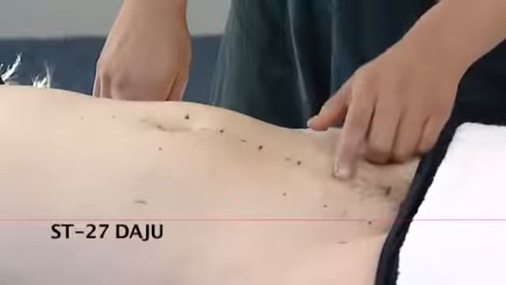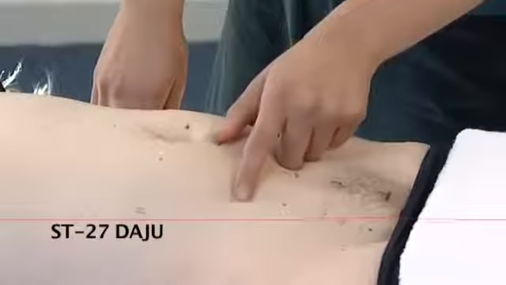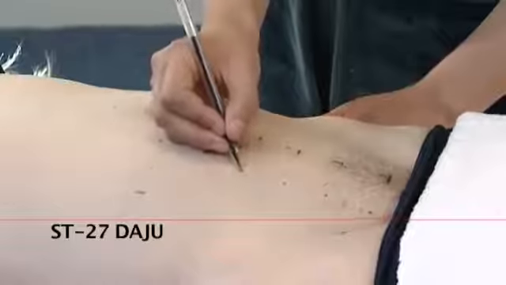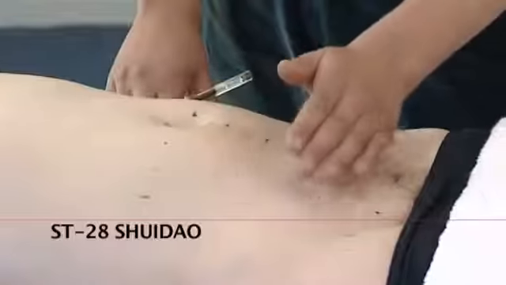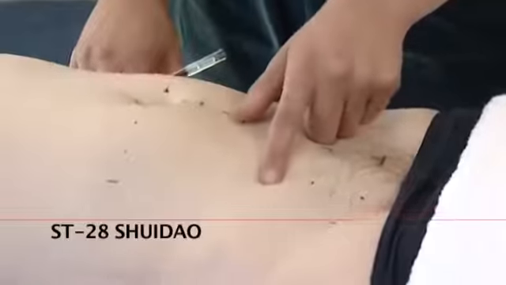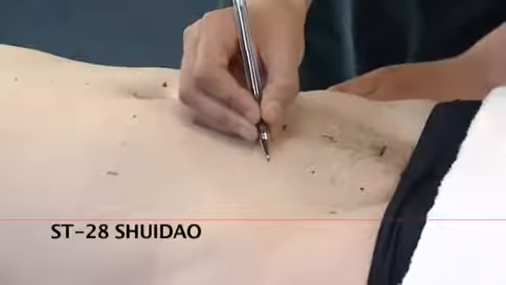Stomach 27 is on the lower abdomen, 3 sun superior to the pubic bone, level with Ren 5. Stomach 28 is on the lower abdomen, 2 sun lateral to the midline, at the level of Ren 4, which is 2 cm superior to the pubic bone.